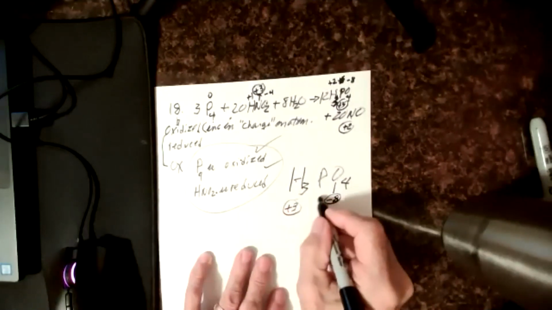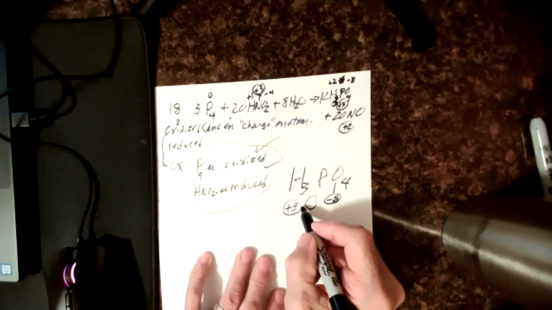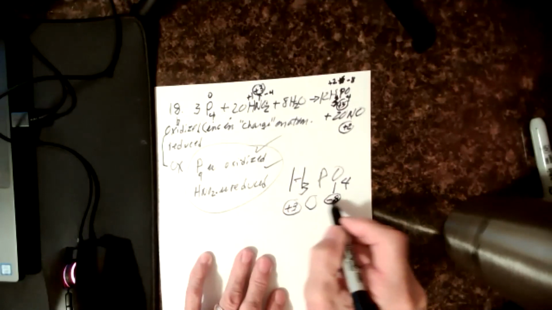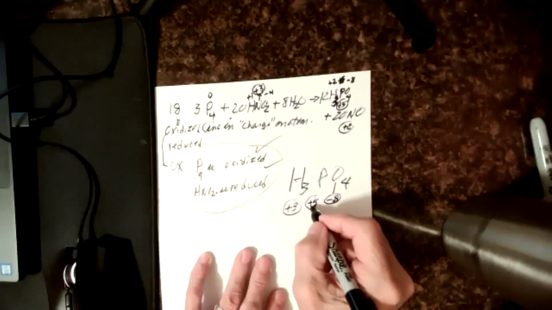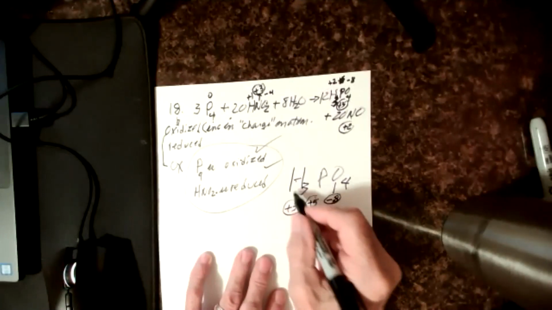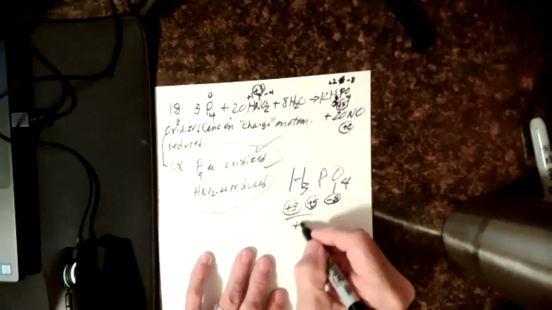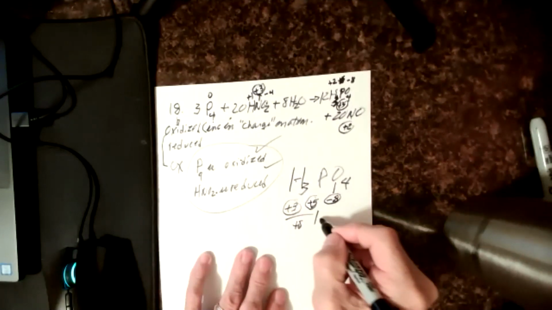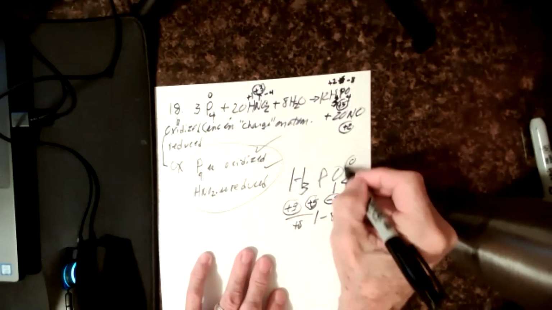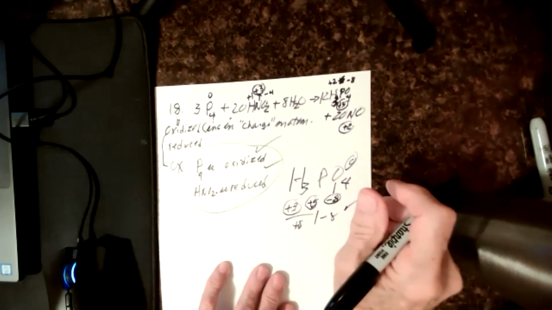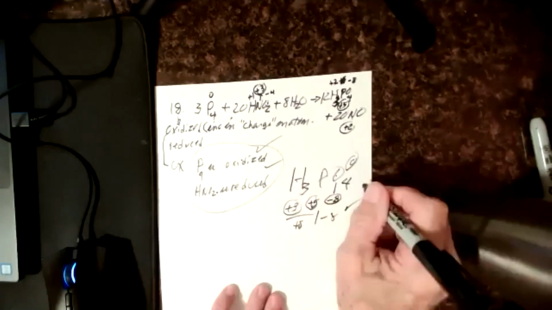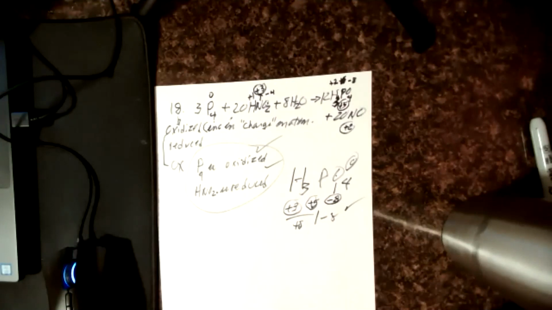So now I'm trying to figure out what I need to add to this so I have +8 and -8. That'd be a +5. So if phosphorus is +5, and the 3 hydrogens +3, I've got +8 here, and I've got -8 over here, and the charge on the compound is 0, so that'll be correct. So that's how I got the +5. I assigned oxygen and hydrogen first, because I know what they are. The phosphorus is the one that was variable.